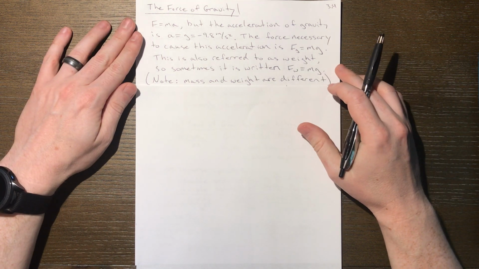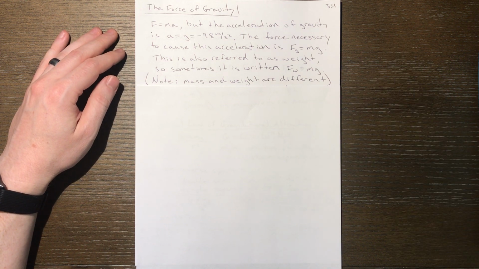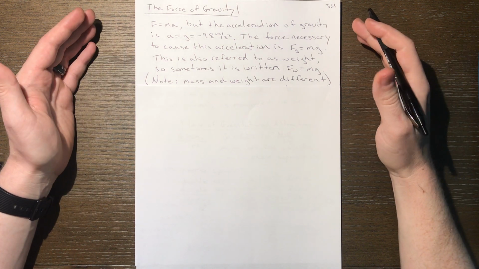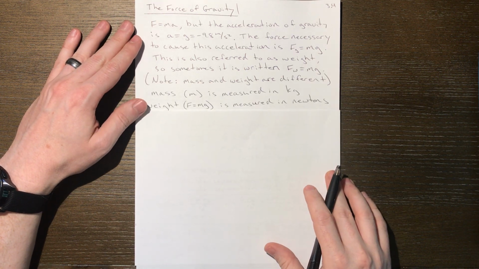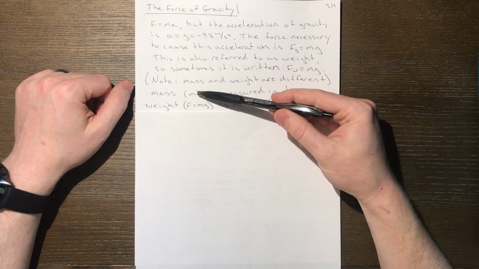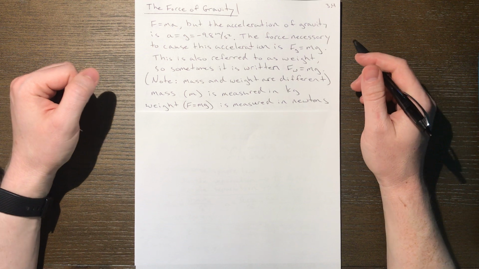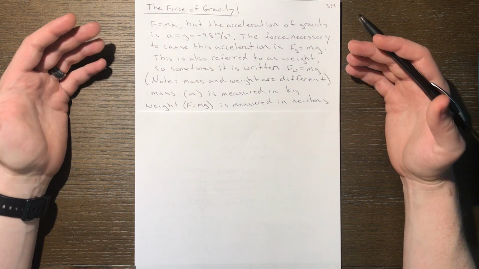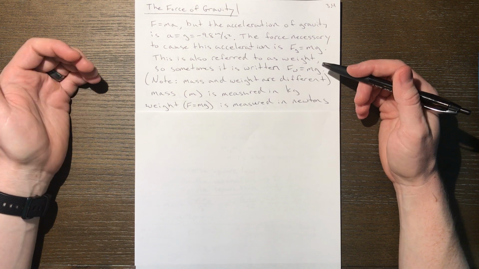And now is a good moment to make a note that mass and weight are different things. They are related, but they are definitely different. There's some subtle differences to point out. So mass is given by the letter m, and it's measured in kilograms. It has to do with how much inertia you have, how hard or difficult it is to accelerate you.